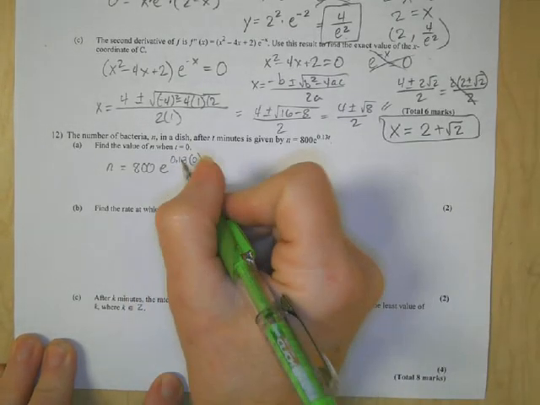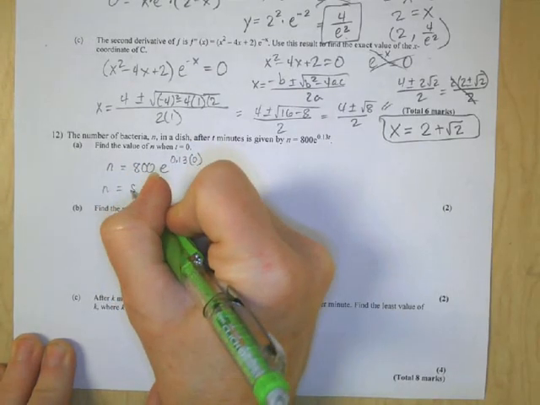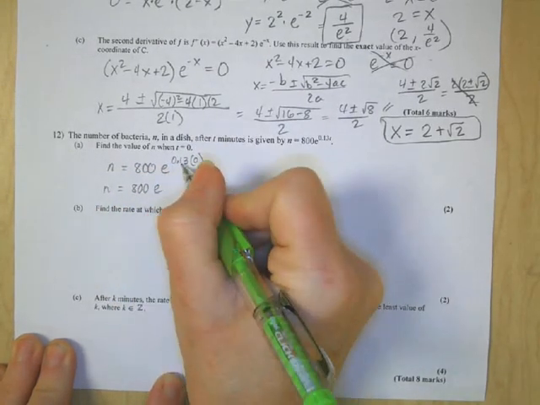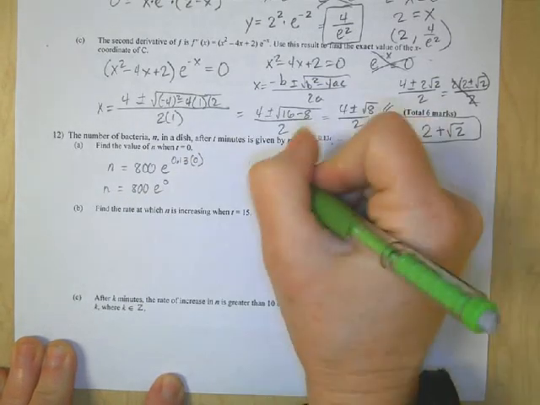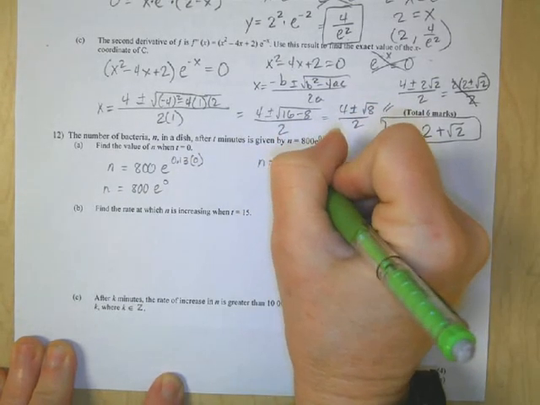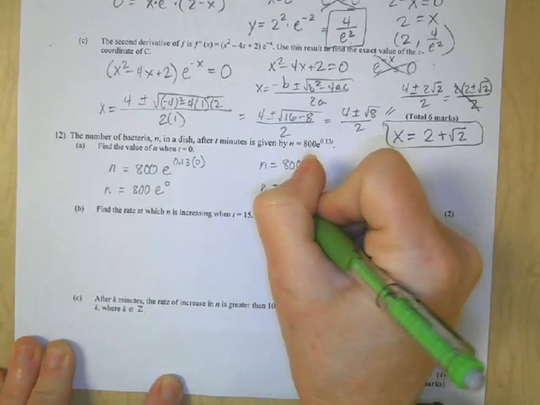So my next step would be 800 times e to the 0 times 0.13 is 0. E to the 0 is just 1, so n is equal to 800 times 1. N is equal to 800.